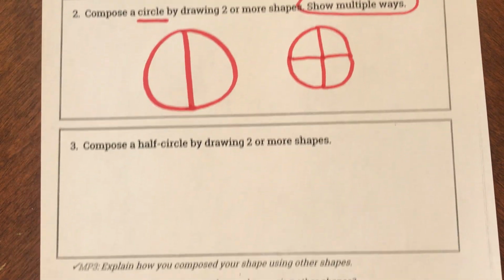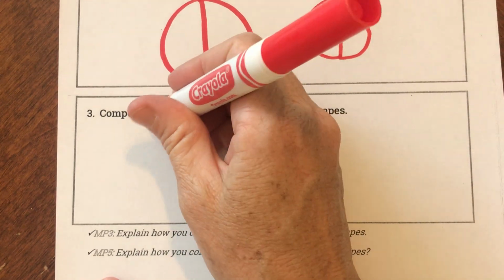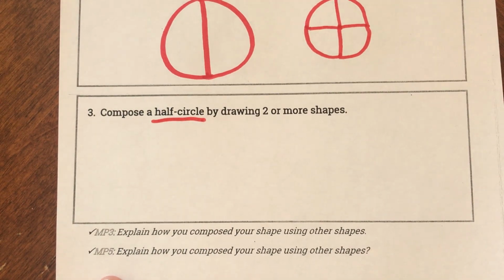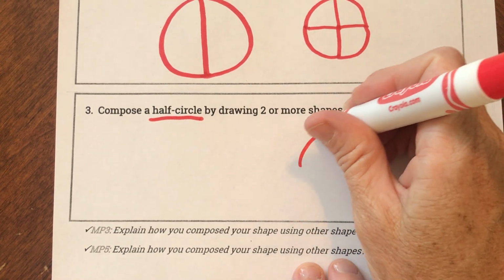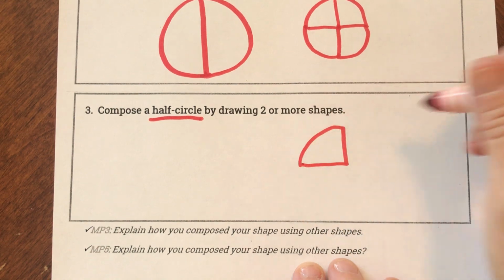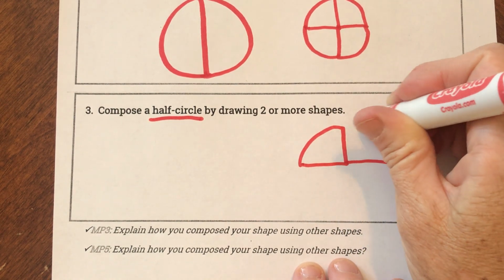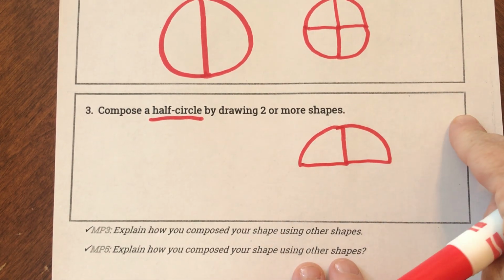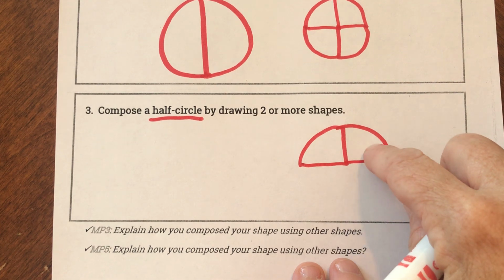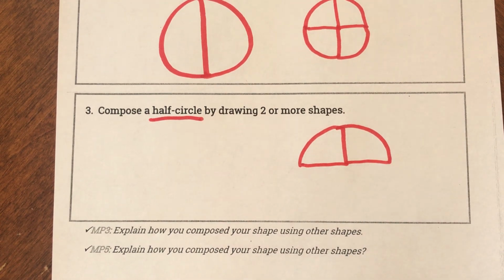My next one says compose a half circle by drawing two or more shapes. So they only want a half circle. Well, I could draw a quarter circle with another quarter circle, and that together gives me a half circle. They don't tell me multiple ways here because I think this is the only way I could do this, so I'm going to stop at that one way.